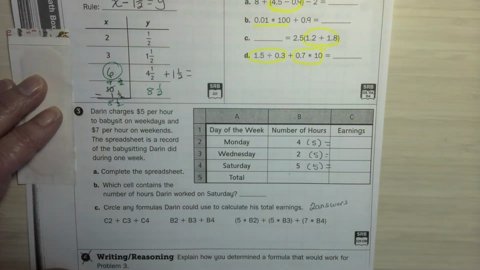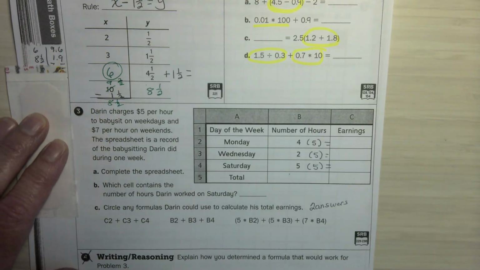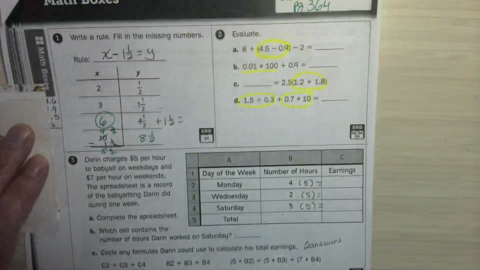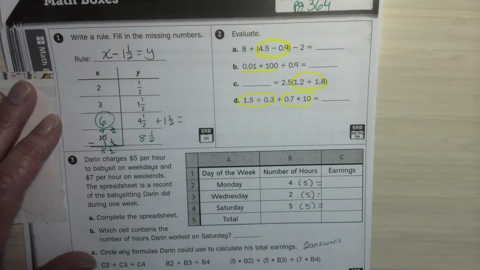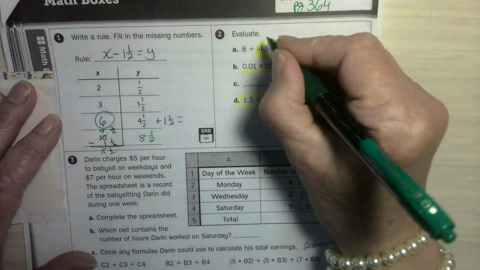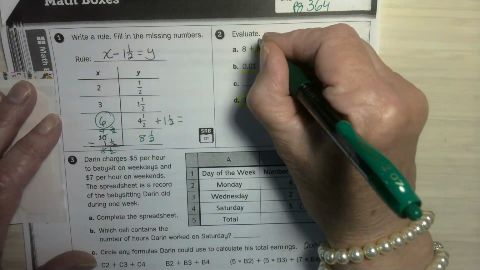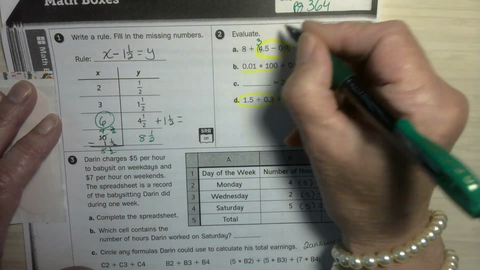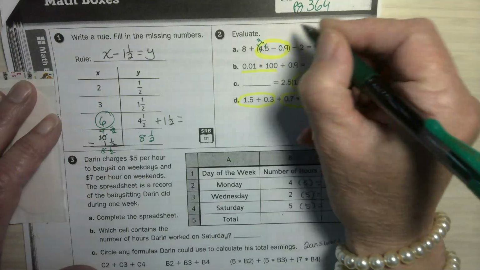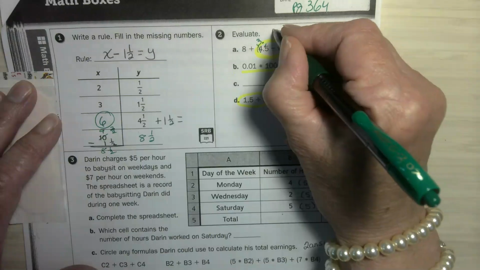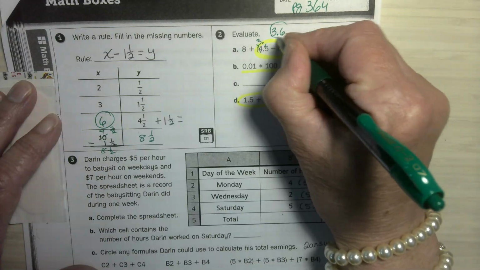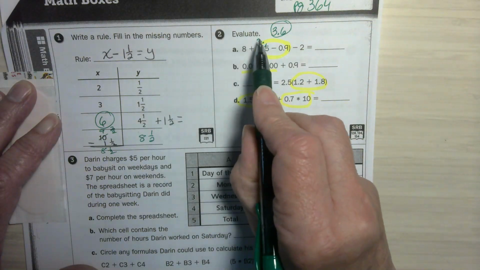All right, we're back, and we're going to go over the answers to our math boxes. On this one here, 4.5 minus 9/10, you're going to borrow from the 4. It turns into a 3, and then you add 10 to 5, and you get 15. 15 minus 9 is 6, so you have 3.6. And then you're going to add 8.